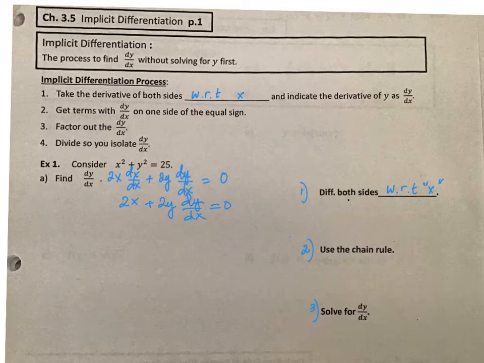To solve for dy/dx, I subtract both sides by 2x. So I have 2y dy/dx equals negative 2x. Now divide both sides by 2y. I have dy/dx equals negative x over y.